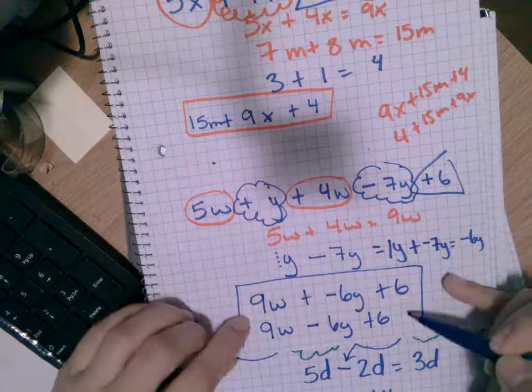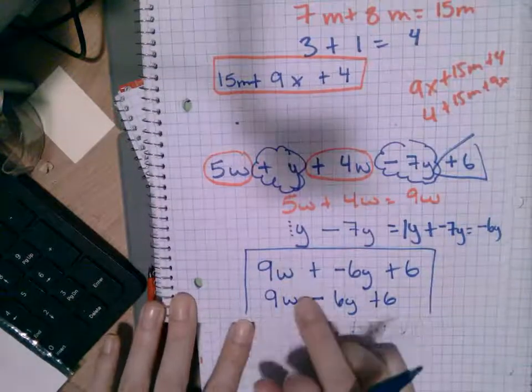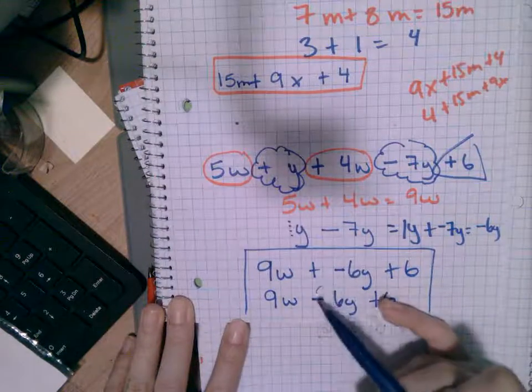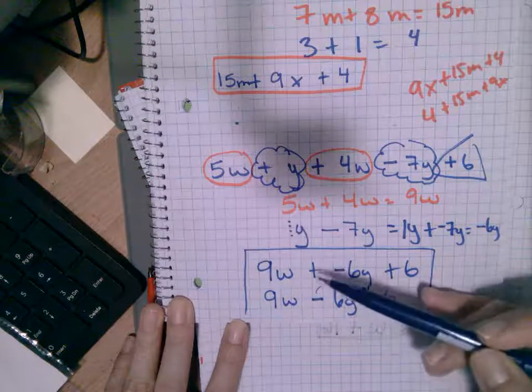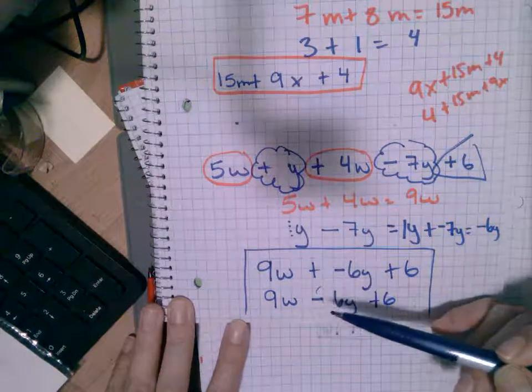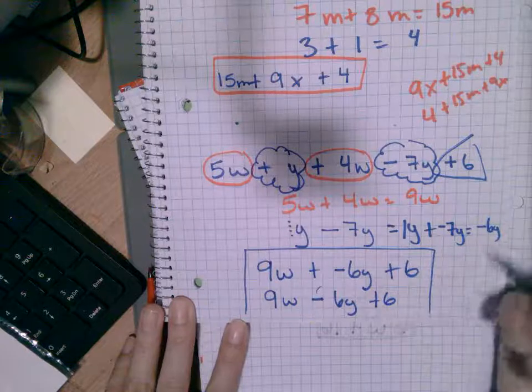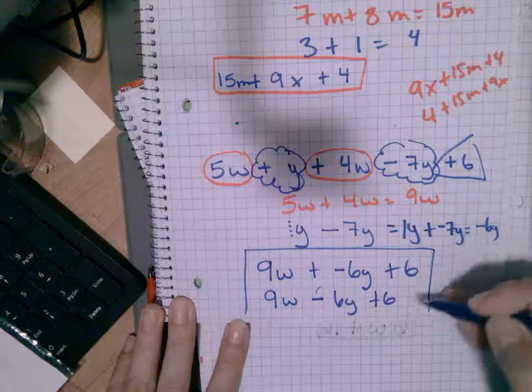Both of those answers are fine. Let me put this around. Both of these answers are fine. Notice what I did here. You'll be doing this in high school. You'll be going back to subtraction signs, but not right now. I'm okay with either one of these answers.